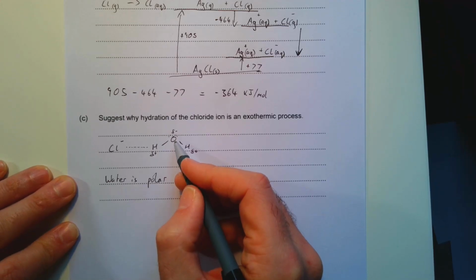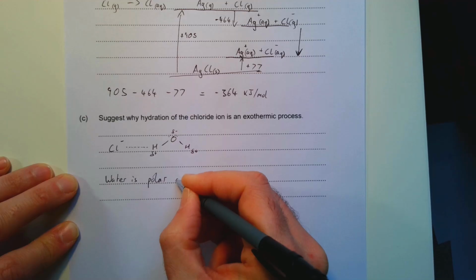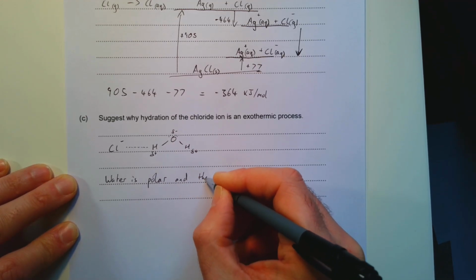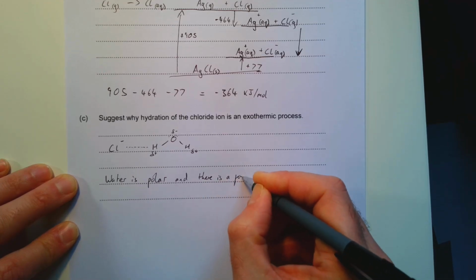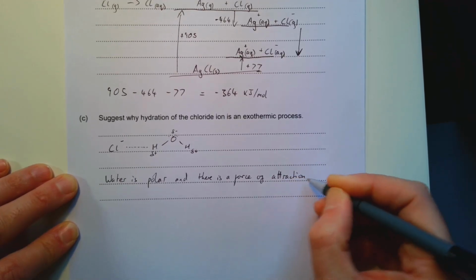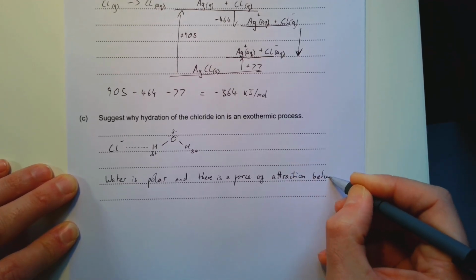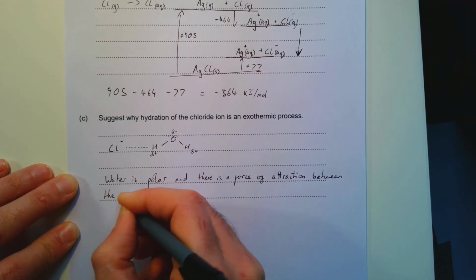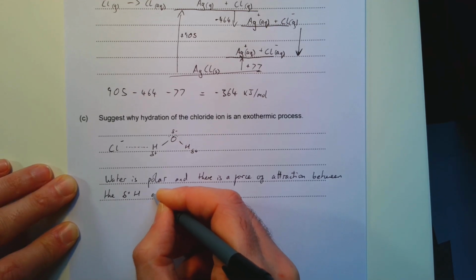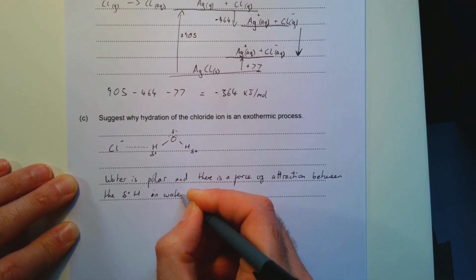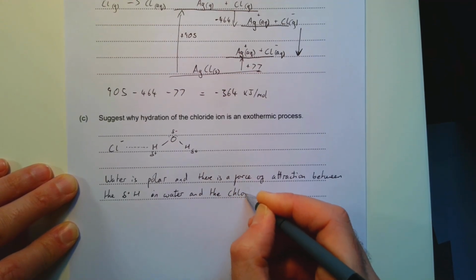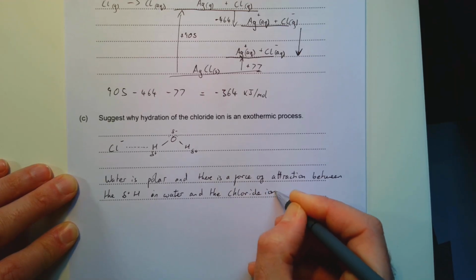Water is polar, and there is a force of attraction between the delta positive hydrogen in water and the chloride ion. Okay.